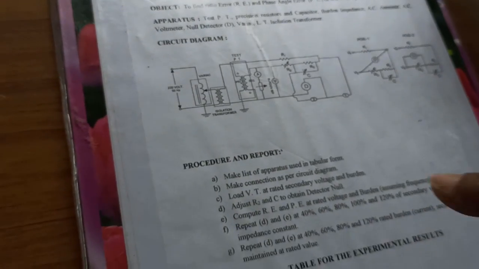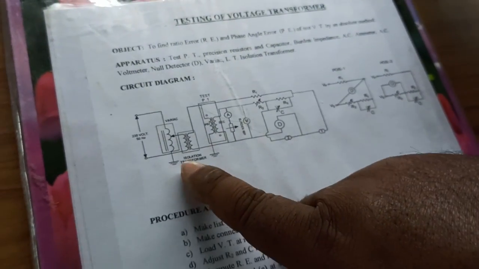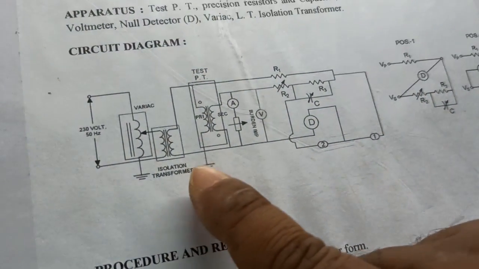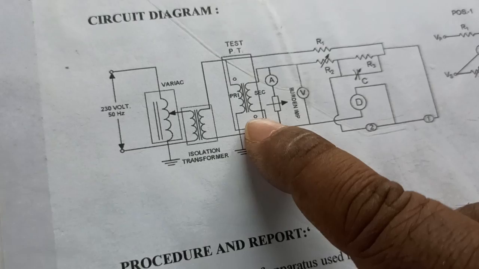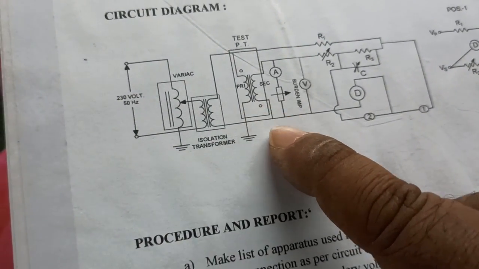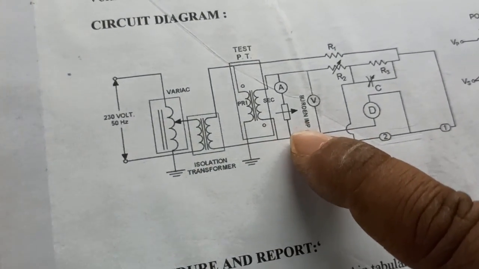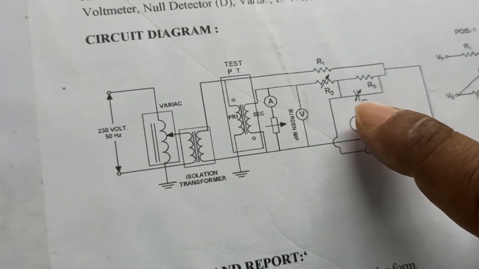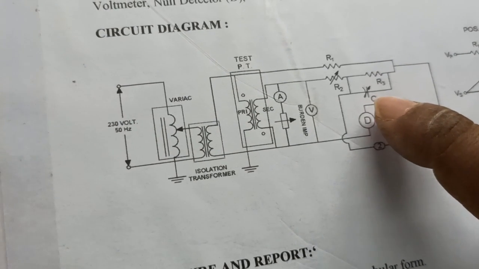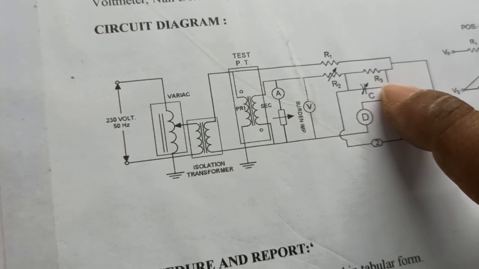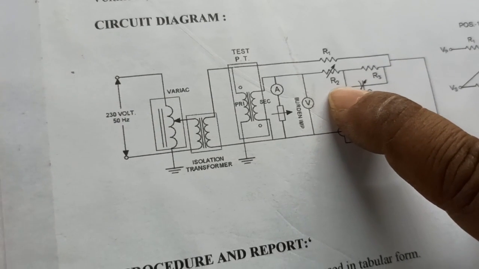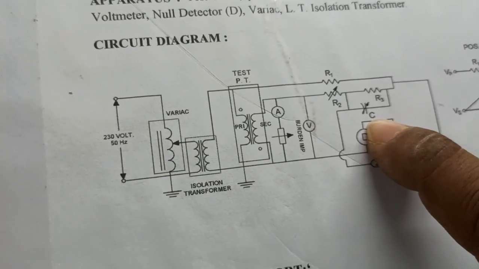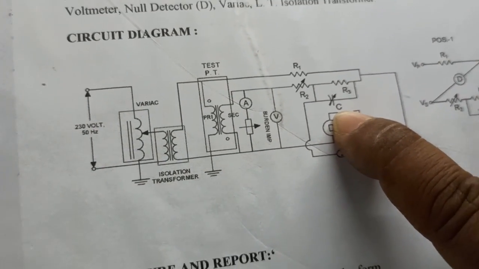This is the circuit of the experiment. At first there is a variac and then an isolation transformer, and now the test PT with primary and secondary sides. Connect a burden impedance and measuring instruments: ammeter, voltmeter, and 3 resistances and 1 capacitor here. R1 and R3 are fixed resistors. R2 is a standard decade resistance box used in the circuit, and also C is a decade capacitance box here.